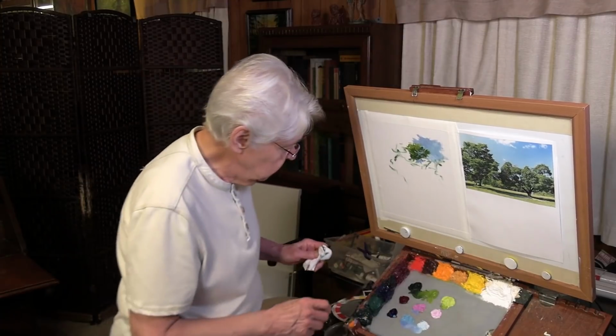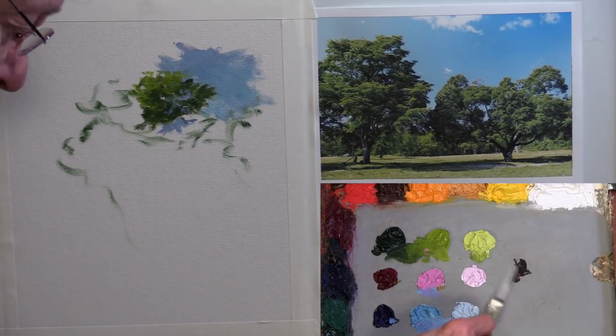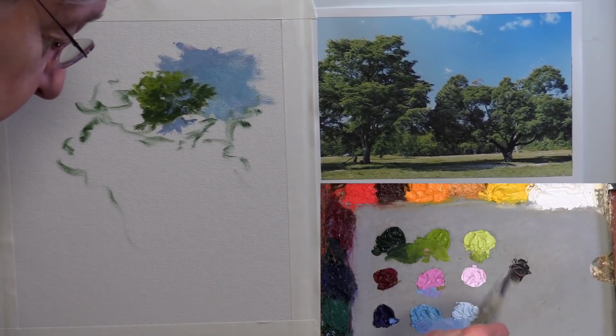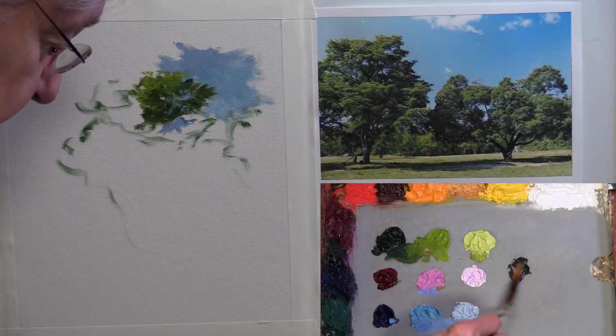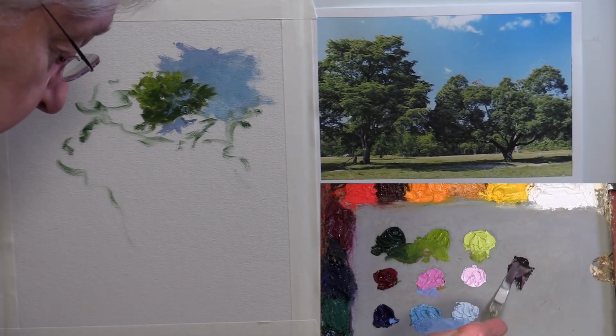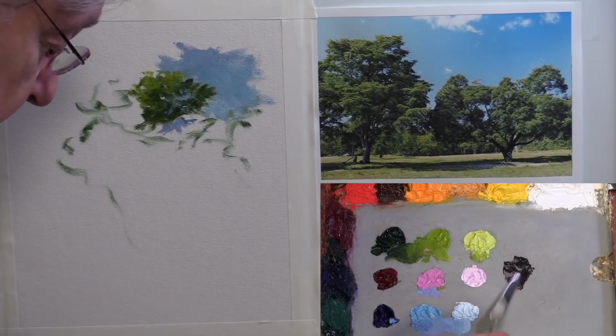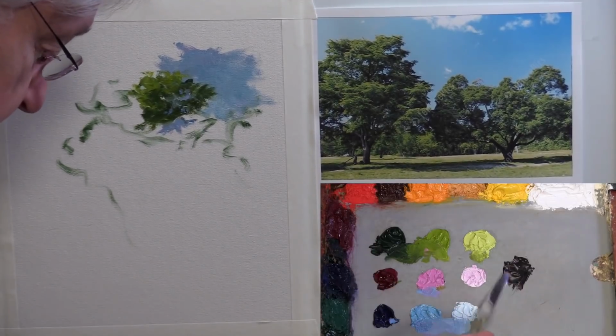Now, to that, I'm going to bring this, it looks like they're very, very dark, but they wouldn't be quite so dark. So I'm just going to bring some green and the red violet over here. Let's put just a little bit more of that green in there, like that. That creates a gray. A little bit more of the green.